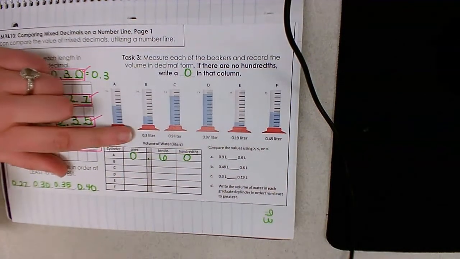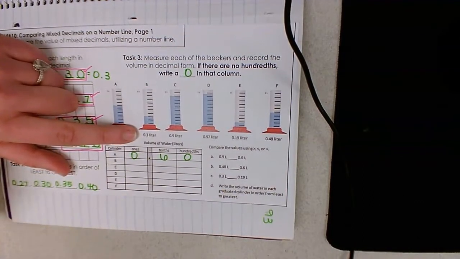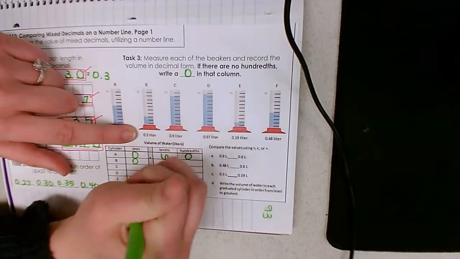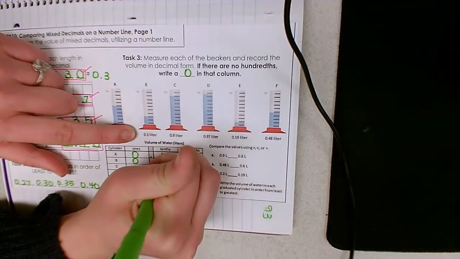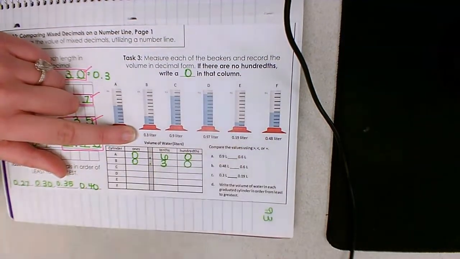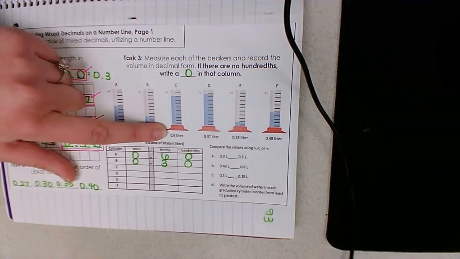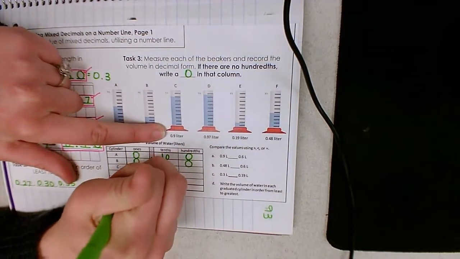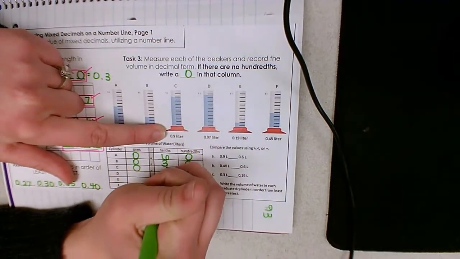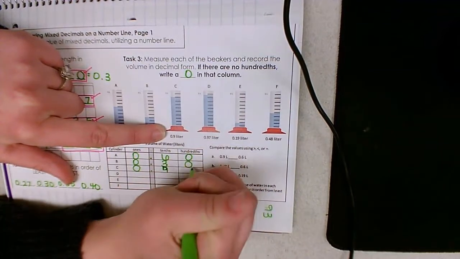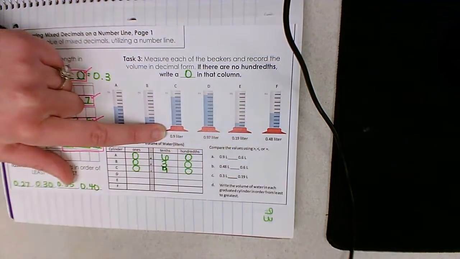Now let's do the same thing with the B beaker. 0, 3 tenths, 0 hundredths. Now the C beaker. 0 ones, 9 tenths, 0 hundredths.